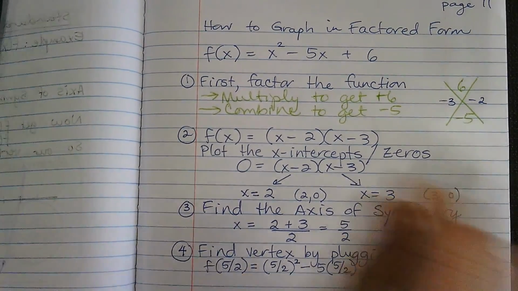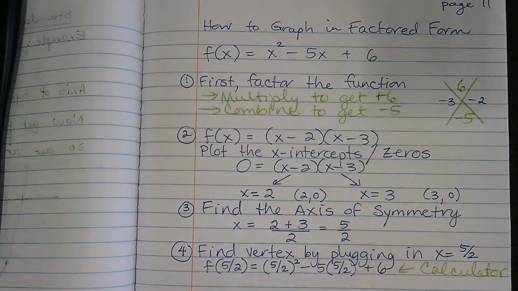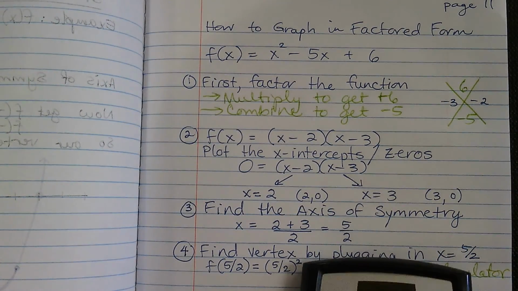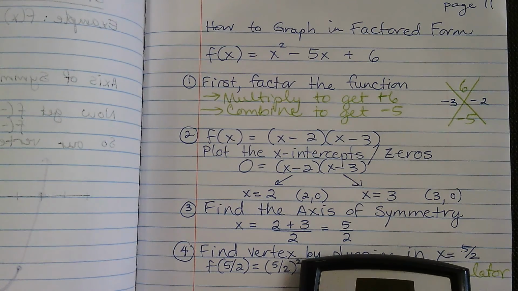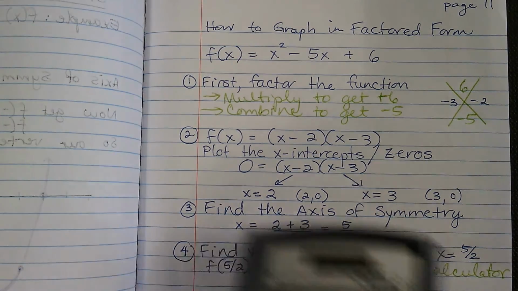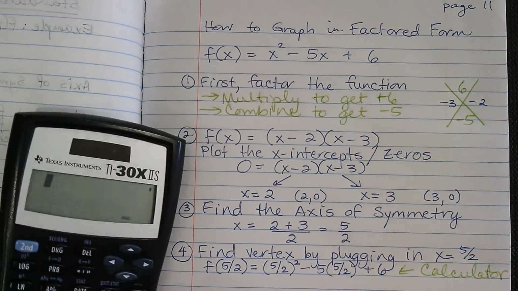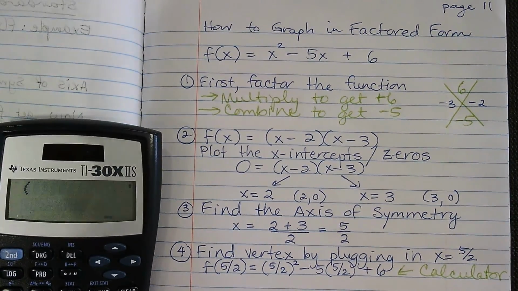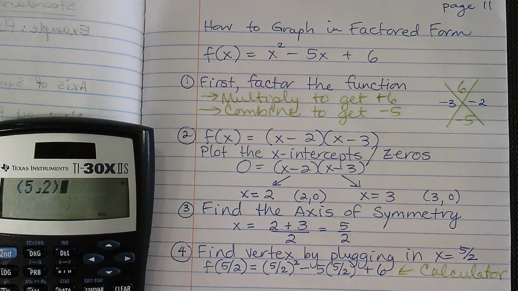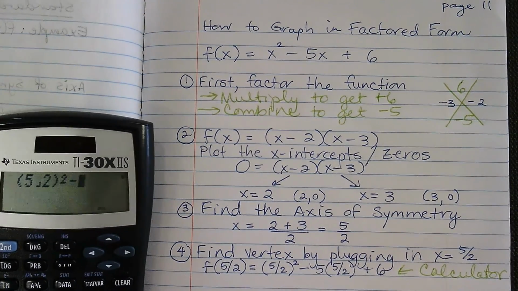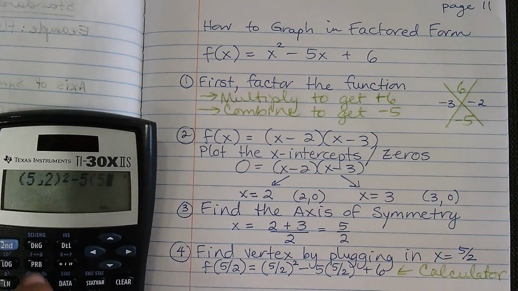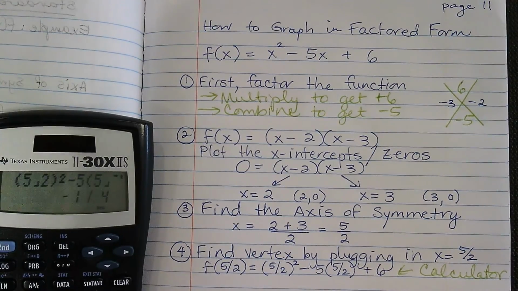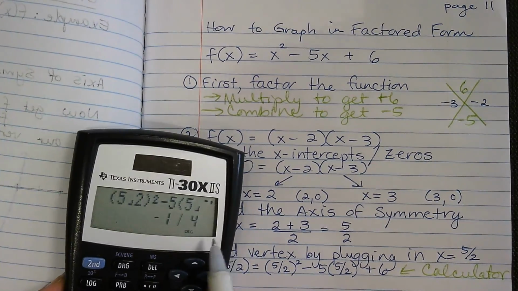I have no problems with you using a calculator on the test. You just can't use your phone. Okay? So I grab my calculator, and you can just type it directly in. If you don't know how to do that, I'd be happy to show you, but you just type it in just like that. So parentheses, 5 over 2, parentheses squared, minus 5 times parentheses, 5 over 2, parentheses, plus 6, and I get this number, negative 1/4.